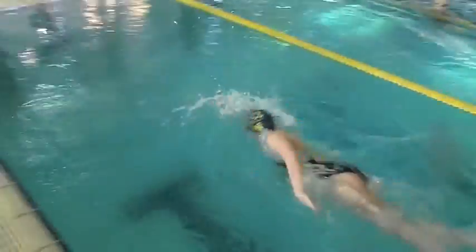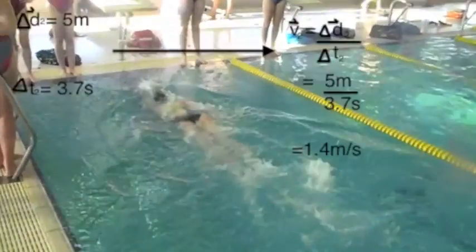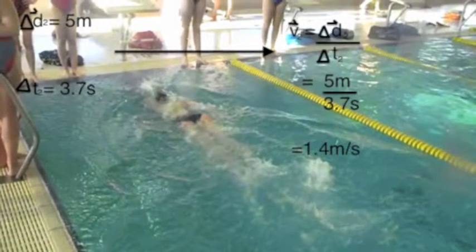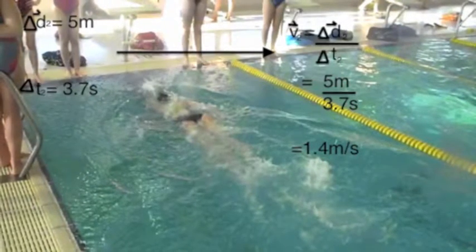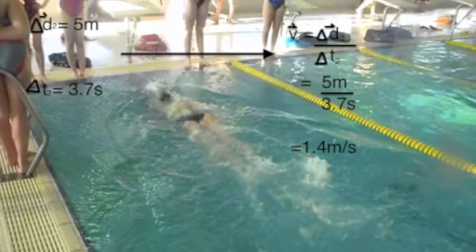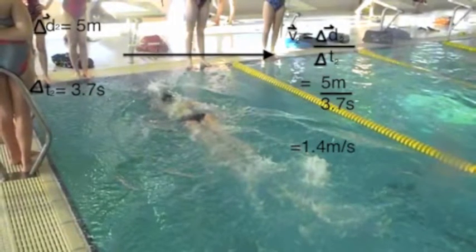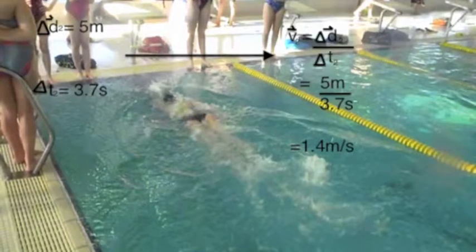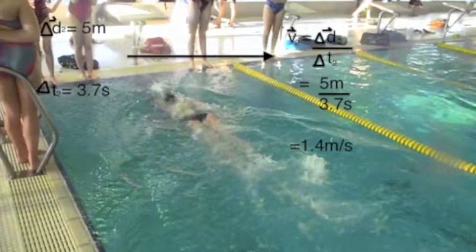To find Chloe's final velocity, I timed how long it took her to travel from the flags to the wall, where the displacement is 5 meters. I then divided her displacement of 5 meters by the time it took her to travel that distance, and found her final velocity to be 1.4 meters a second.